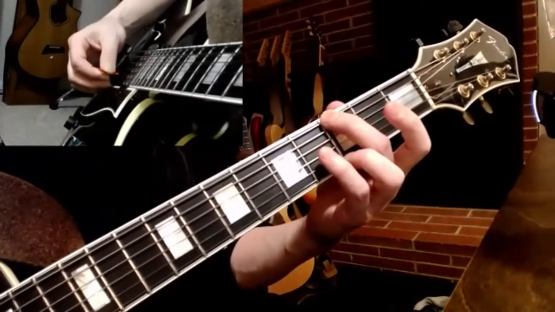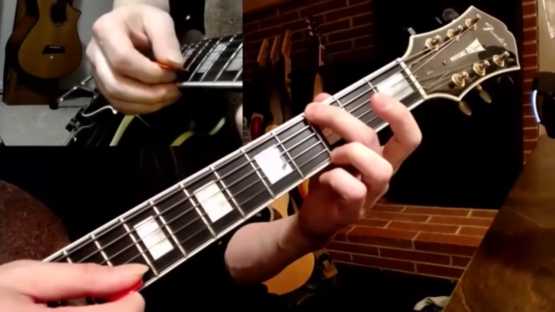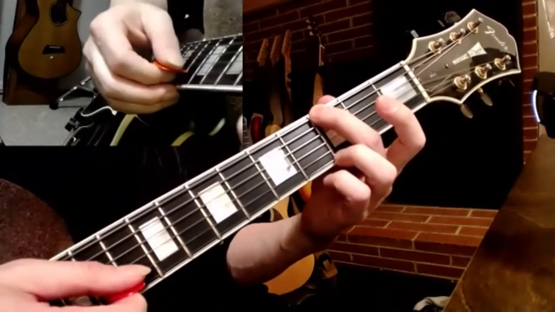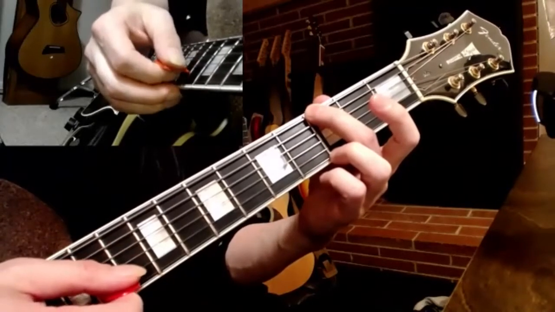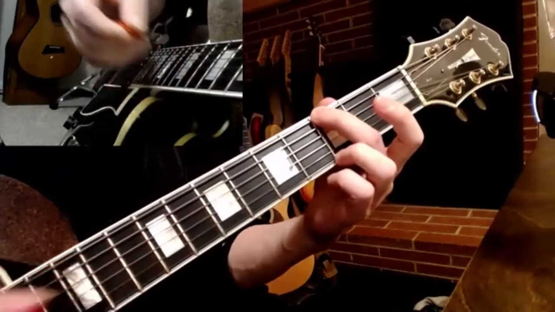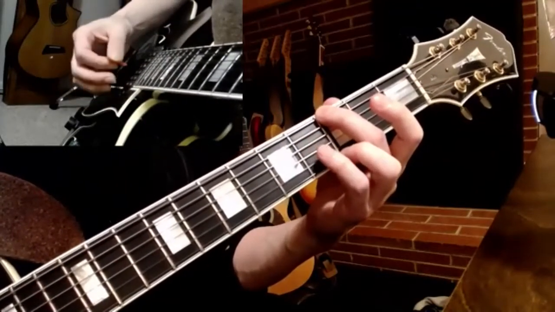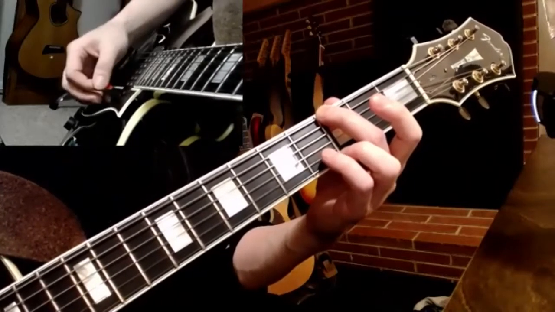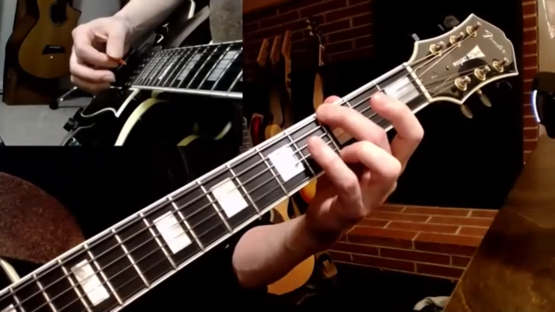So first, what I want to recommend that you do is play what's called a rest stroke, where you actually take the pick and you play the third string, but you land on the second string. It's a great technique, and it helps you learn where the strings are. And so you're going to go 1, 2, and 1, 2, and then you're going to play the next note.